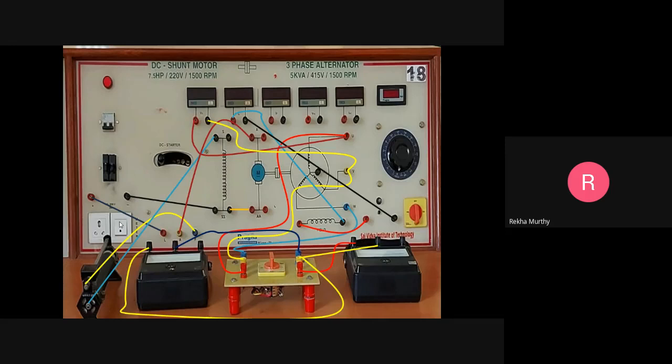Coming to the SC test, with the SPST here again we have to switch on the supply, and the DC motor is started through the DC starter, and vary this rheostat such that rated speed is obtained. After that, close the SPST as well as the TPST switch. Then vary the rheostat in such a way that the ammeter reads around 7 ampere. That is the rated current.